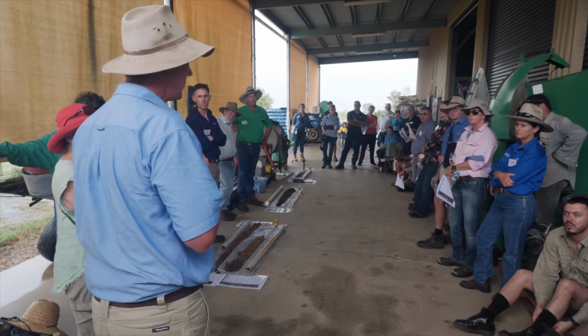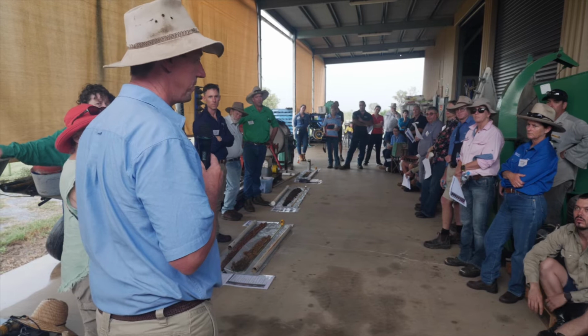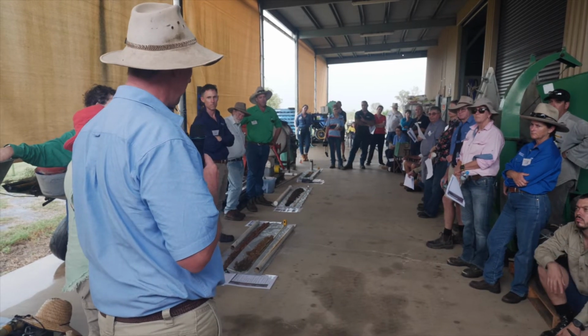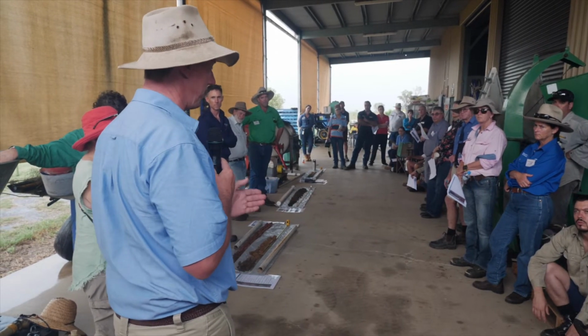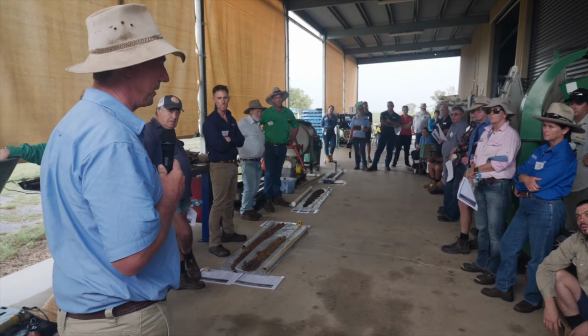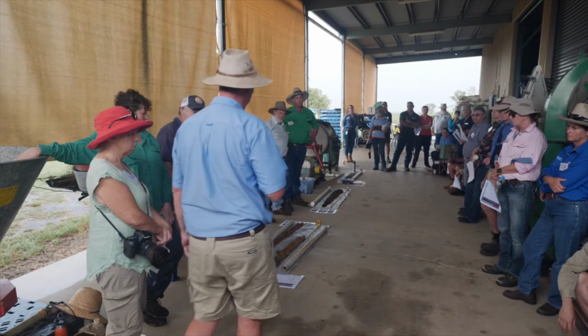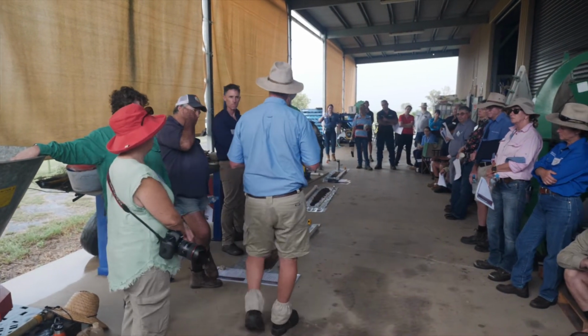So you need to keep it open, and the only way to keep it open long term is with roots. So that's the idea of planting something there to maintain that opening for at least a period of time.